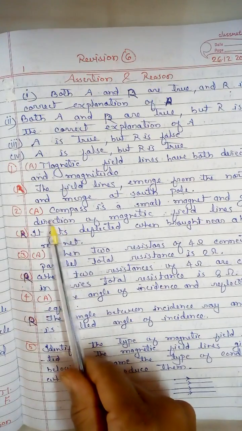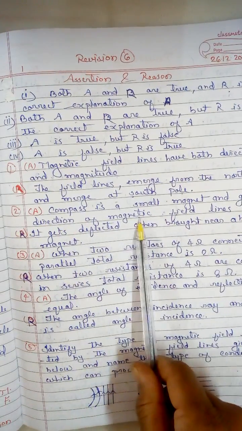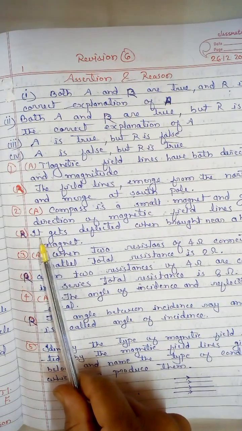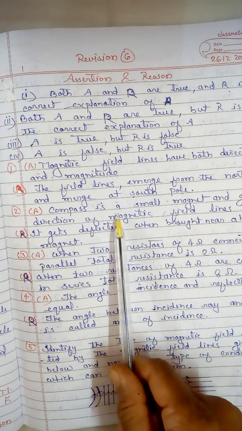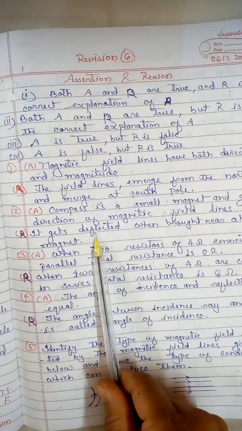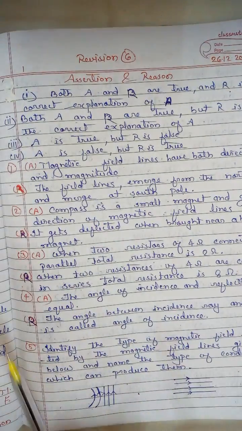Question number 2. A: Compass is a small magnet and gives direction of magnetic field lines. And the reason for that is, it gets deflected when brought near a bar magnet. Both the statements are correct, and this is the correct explanation of A. So for this, option 1 will be the correct one.